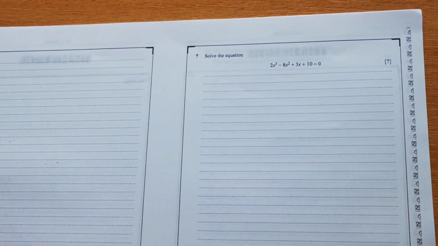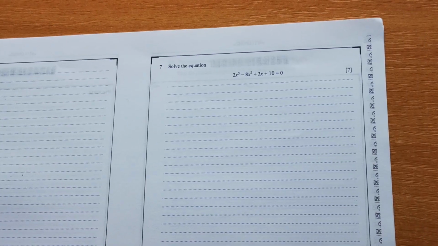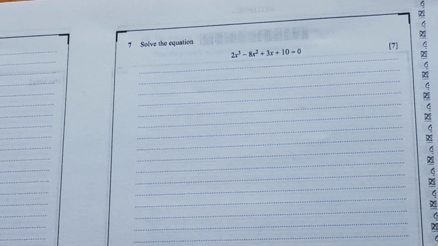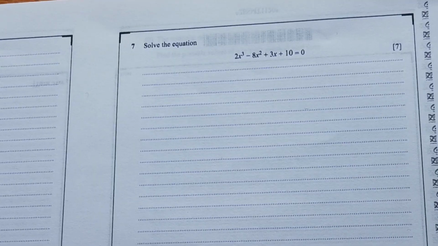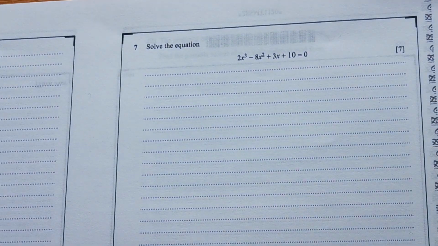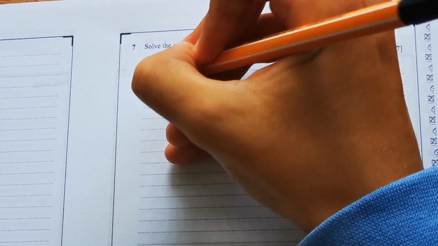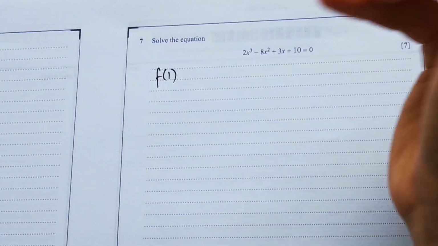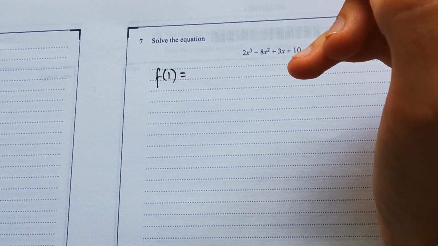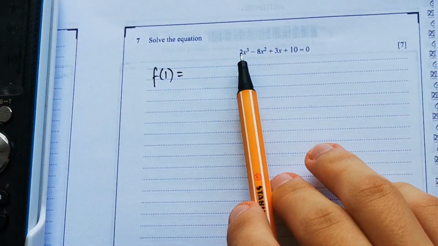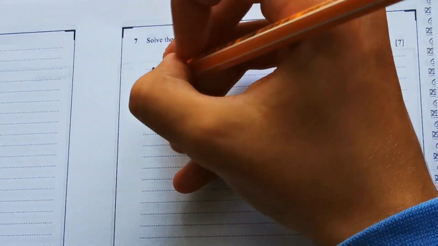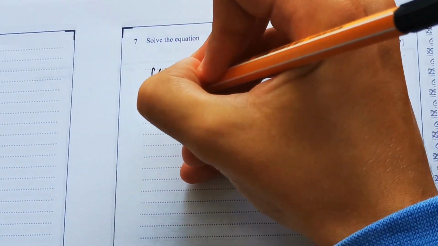Solve the equation. Now you may see this and go, how? But remember, we are now A level, we can solve this. Basically we're going to use the factor theorem to find a factor. So f. Now, what you would usually try is you would try 1, and you type that all into your calculator. So 2 minus 8 plus 3 plus 10. Now I know that's not going to be 0. Okay, let's try 2. You'd also try minus 1, but we'll just go to 2.